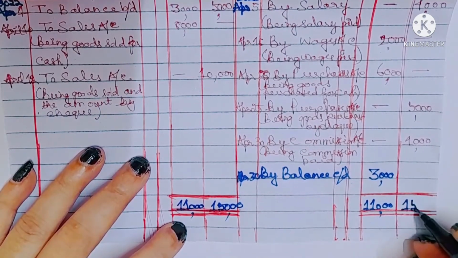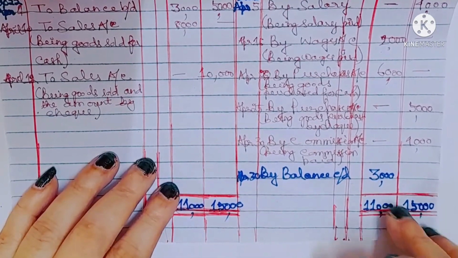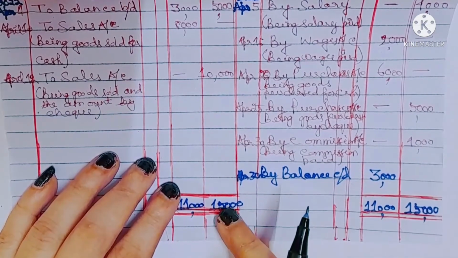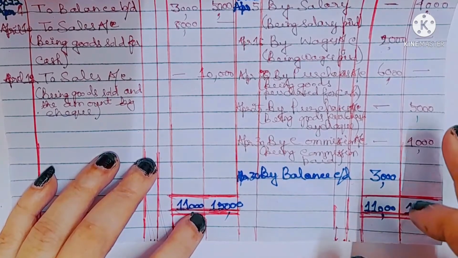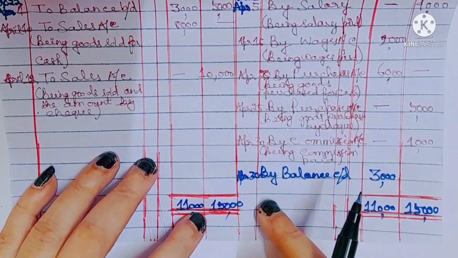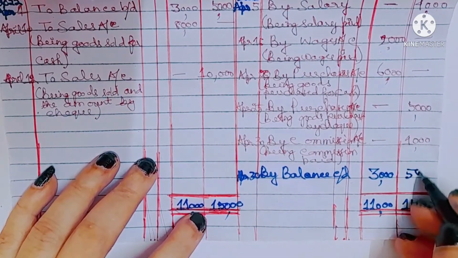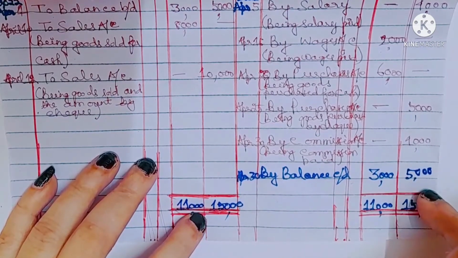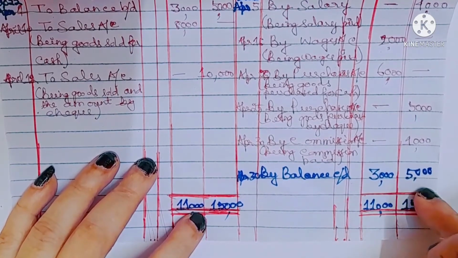Just as we balance the cash column, we have to balance the bank column too. So what is the total of bank column on the credit side? 10,000. What is the total of bank column on the debit side? 15,000. So now deduct the total of bank column on the credit side, that is 10,000, from the total of bank column on the debit side, 15,000, we'll get 5,000. This is the closing cash at a bank. Okay, understood? This is the cash in hand and this is the cash at bank.